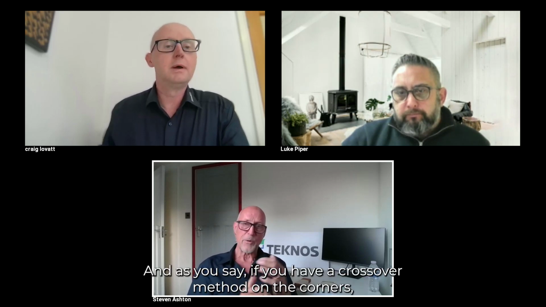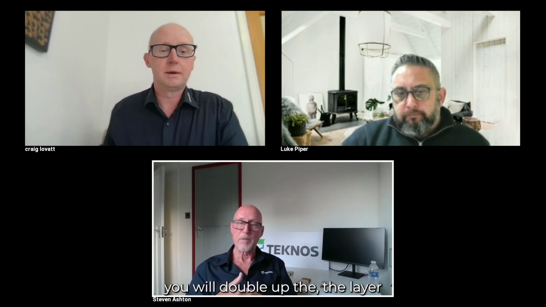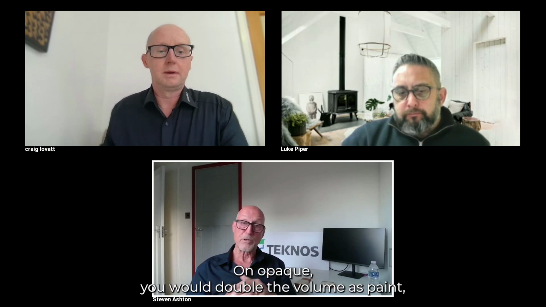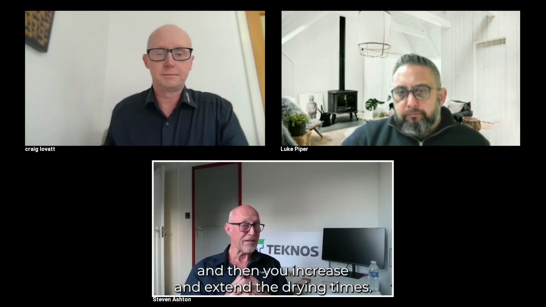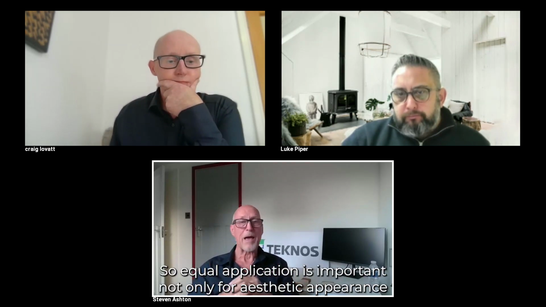And as you say, if you have a crossover method on the corners, you will double up the layer, and therefore double the colour on translucents. On opaque, you would double the volume of paint, and then you increase and extend the drying times. So equal application is important, not only for aesthetic appearance, but also performance of the coating on the joinery.